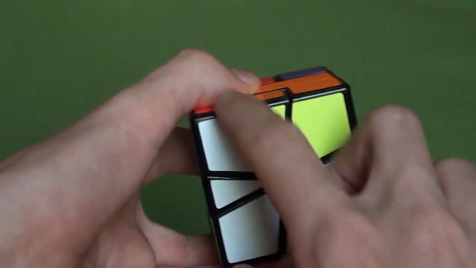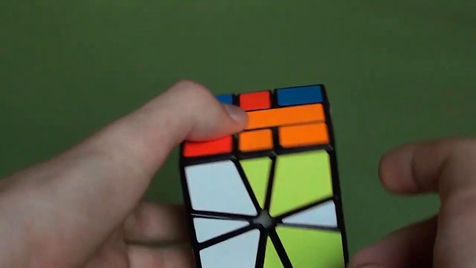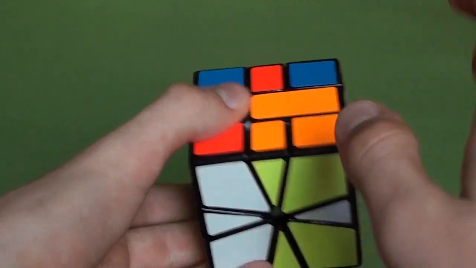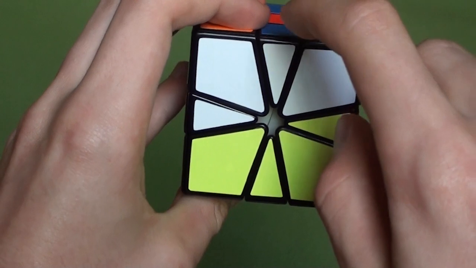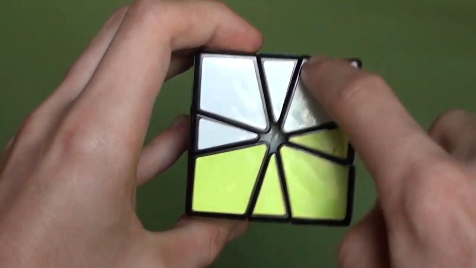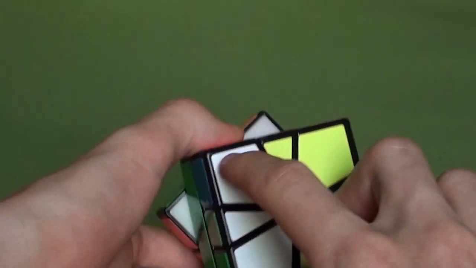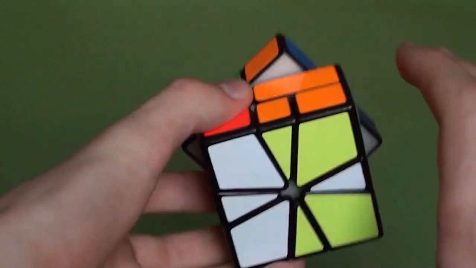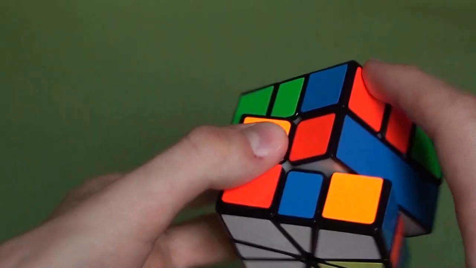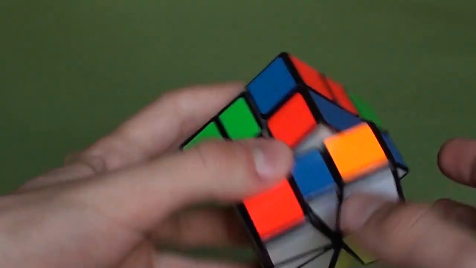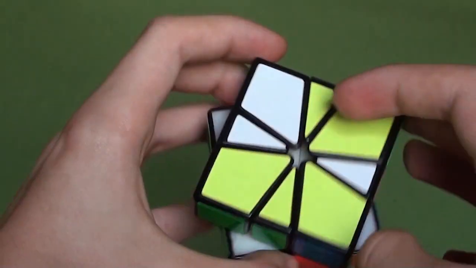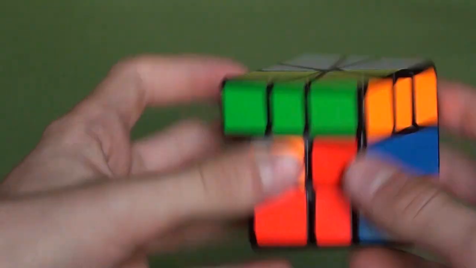Okay, so yeah, we have this block, this edge, and this one. The way you solve this case is you bring this corner edge block from the corner edge block, and you're going to pair it up with this corner edge block, like so. Okay, and then yeah, you have this case. You solve it like this and like this.